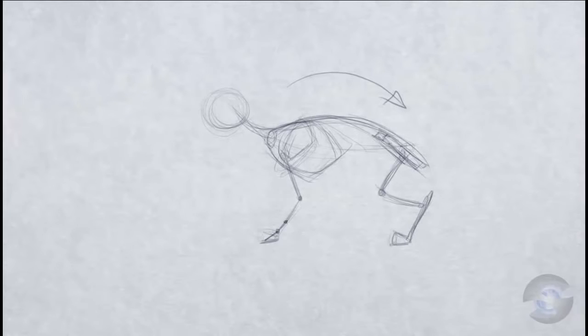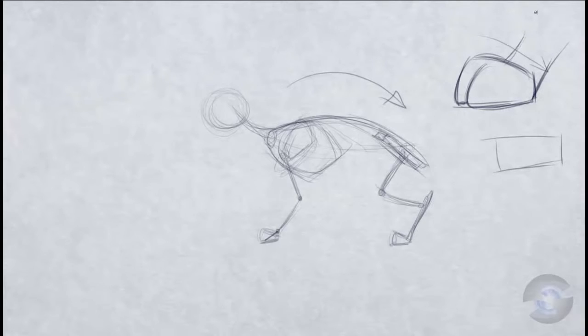Now when I draw a foot for a cat, it sort of has this shape. It's almost a rectangle, but it tapers. And then the toes would be here. And then there's the tail.